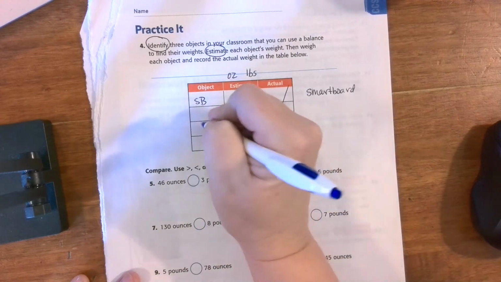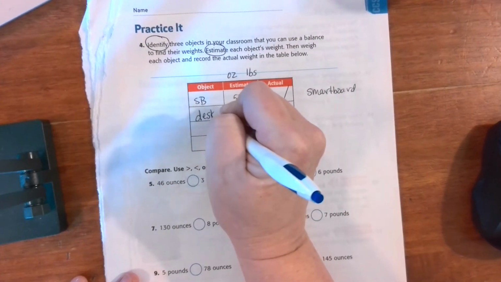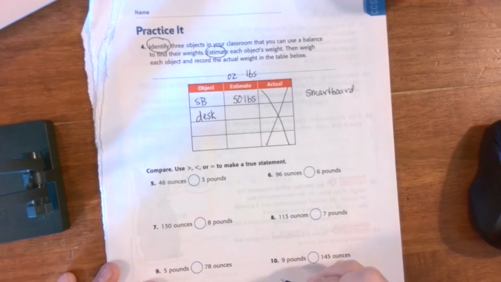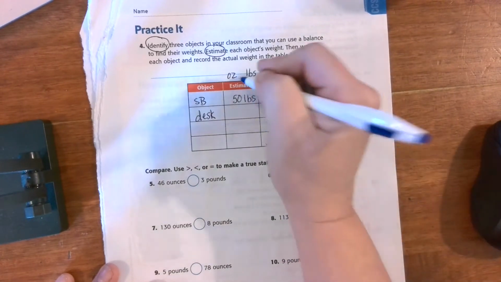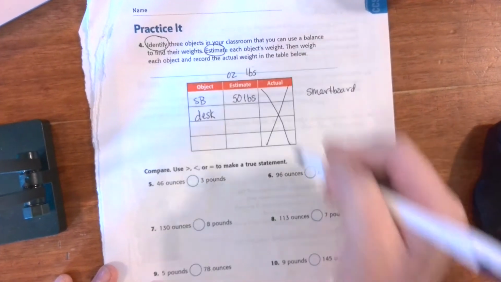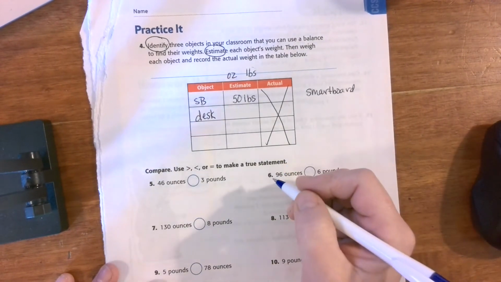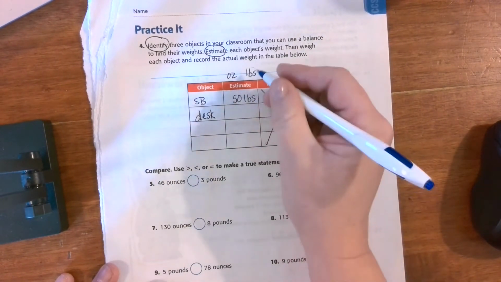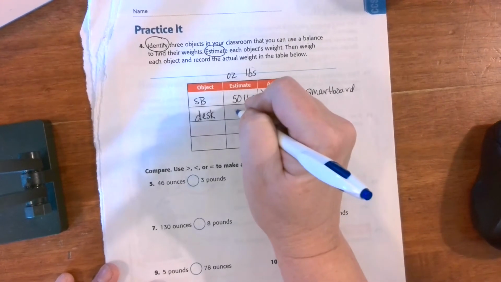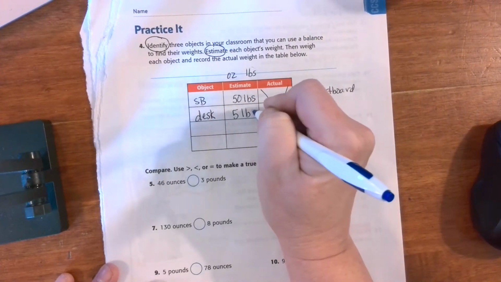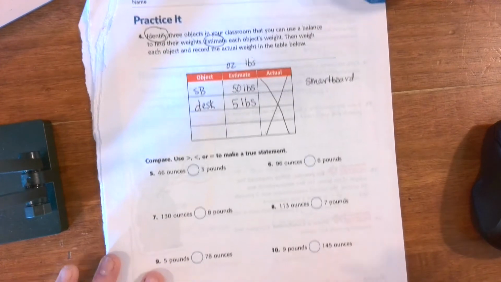All right, let's think about a desk. Now I pick up desks pretty easily, but would we measure in ounces or pounds? Probably pounds. And I can pick it up and move it around, so I don't think it's going to weigh more than like 5 or 10 pounds. These are just estimates, so it's okay if you picked a different number.